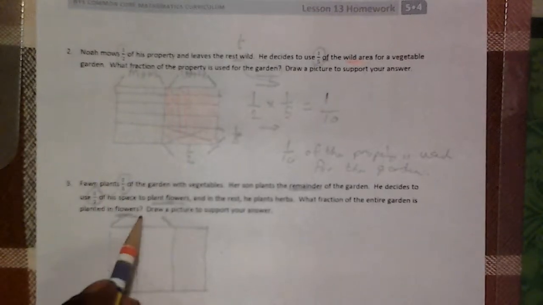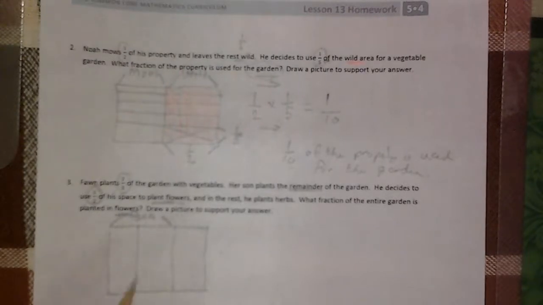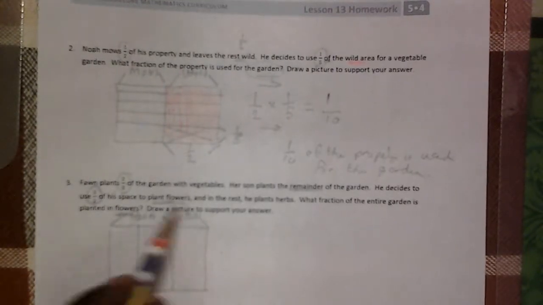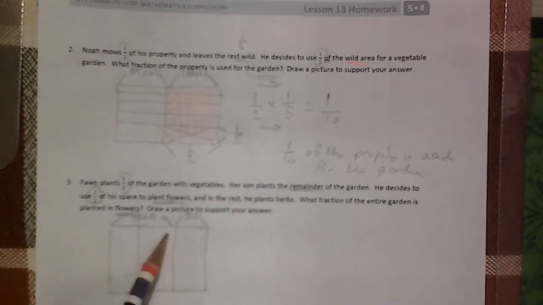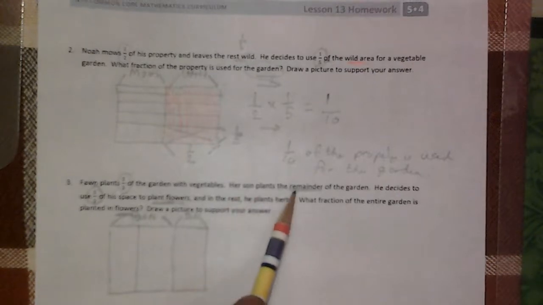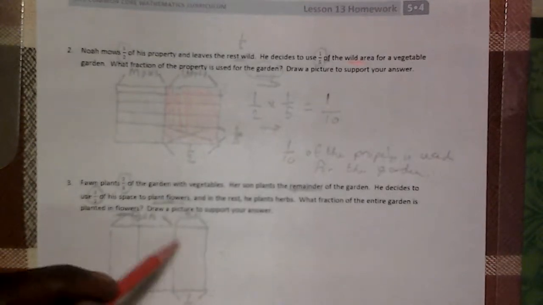So this is Fawn, right? So Fawn uses this, which is 1, 2. She uses 2/3, so the remainder is 1/3. So we can label this 1/3. Right? So we can color this.